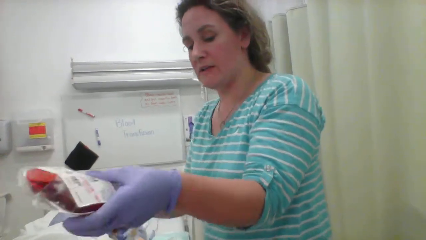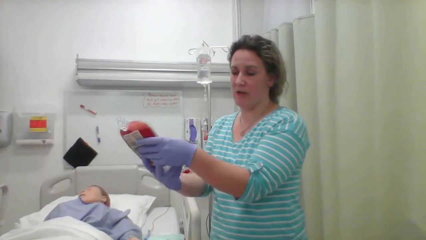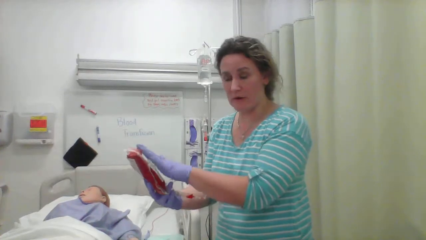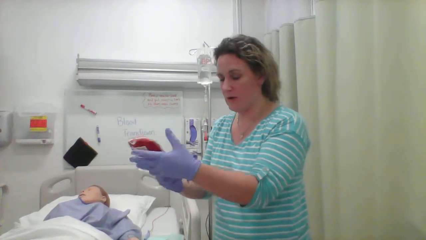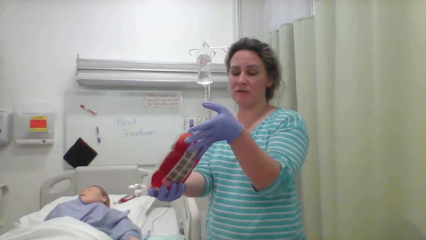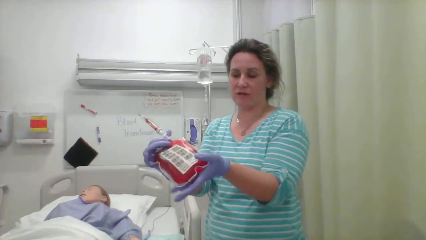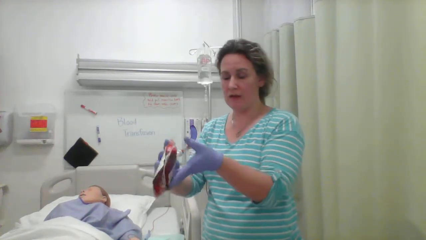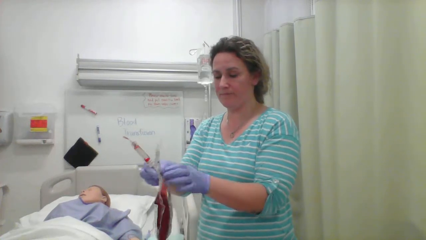So now we're going to inspect the package one more time, make sure everything's intact. We've already done all the checking, confirming that we need. So we're going to slowly move this 2 to 3 times to make sure that the red blood cells are evenly distributed and haven't settled to the bottom.